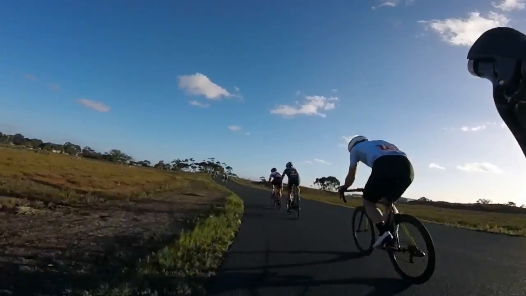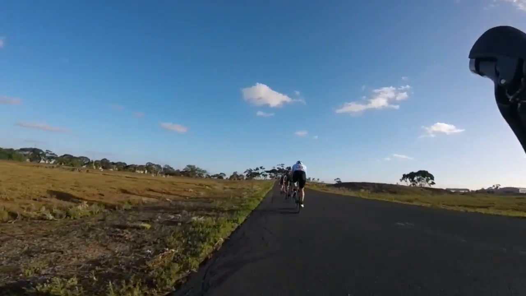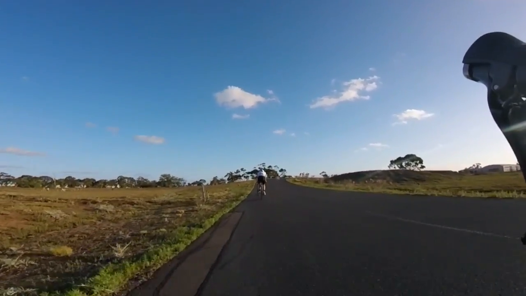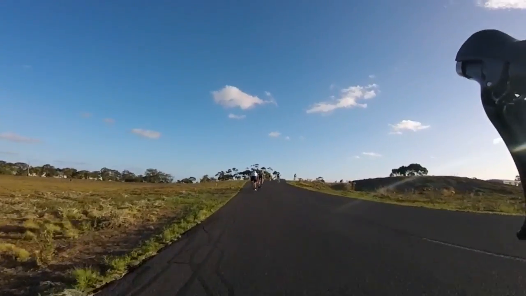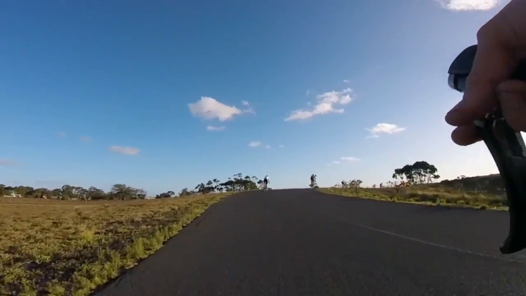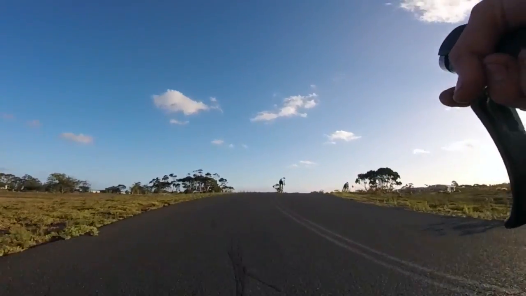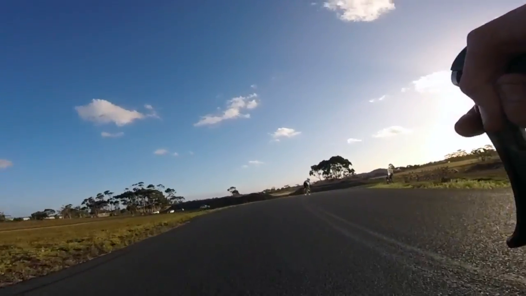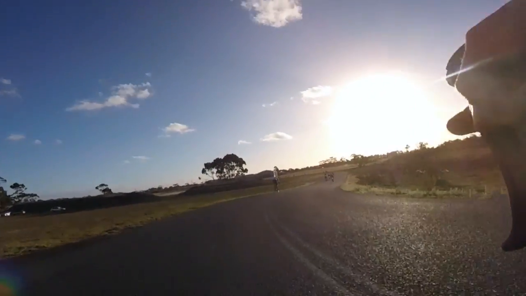Yeah, there's some A graders coming around us again. And I just realised I'm done. I'm really done now. So I'm just going to pedal my way around to the finish.